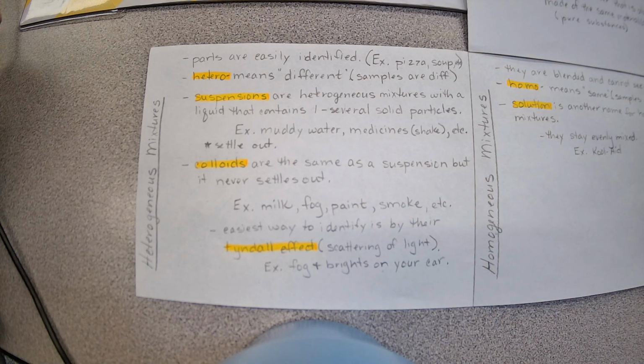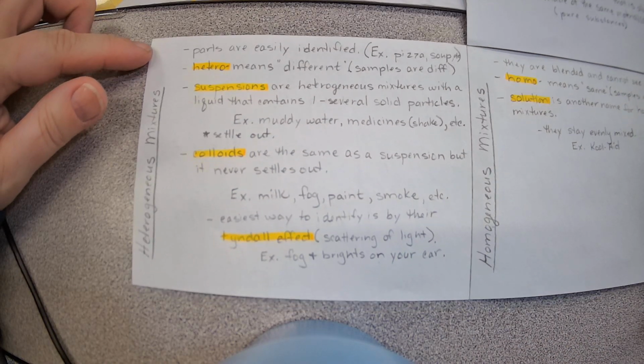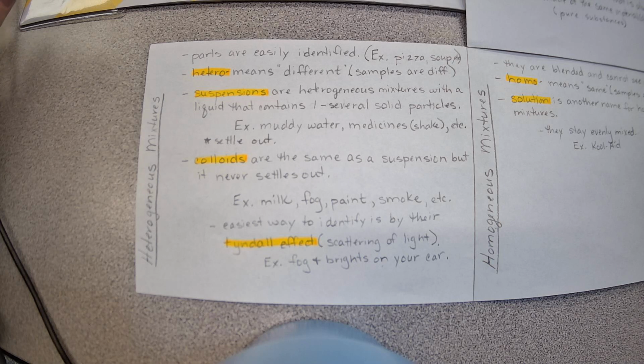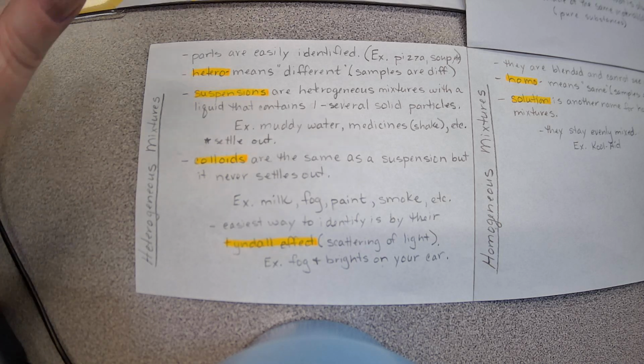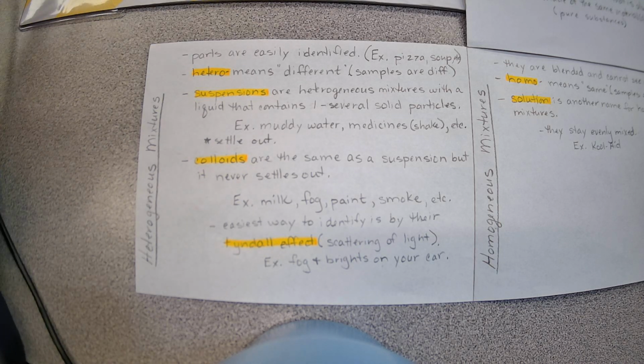A suspension is a heterogeneous mixture that has liquid with one to several other solid particles in it. A typical example of this is muddy water. You put dirt in a jar, add a little bit of water to it, and you end up getting muddy water. You set it on a table and it will settle out in layers. Heaviest will settle first, and then you end up with pure water up on top.